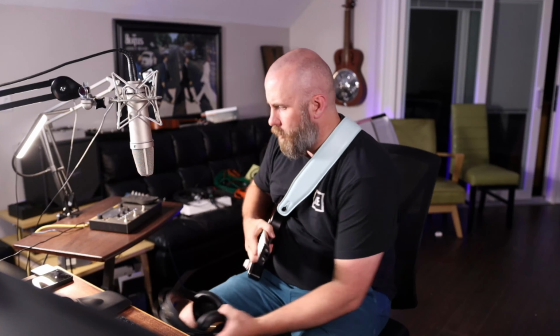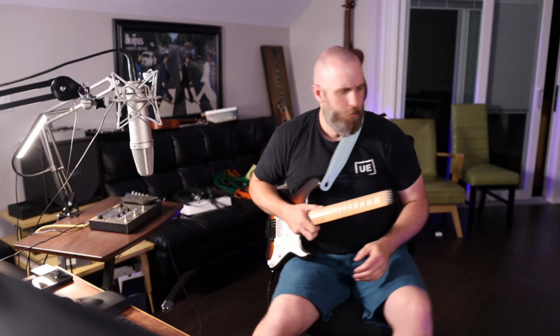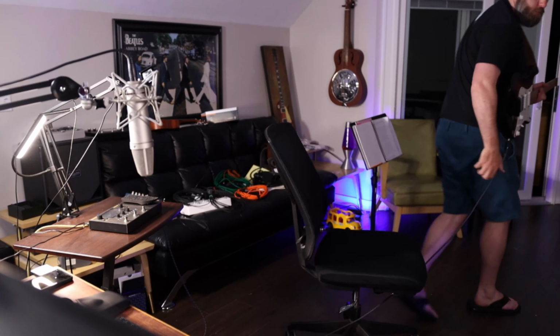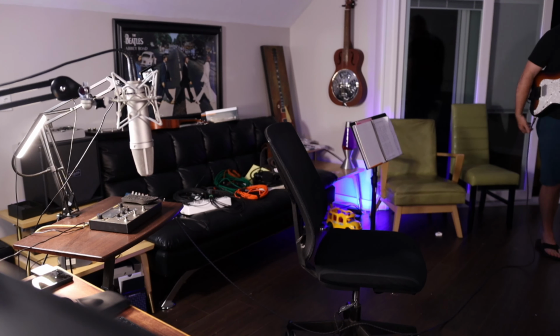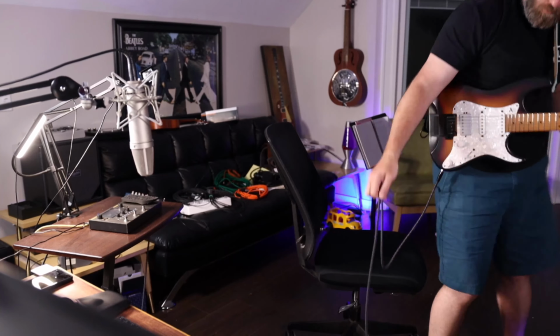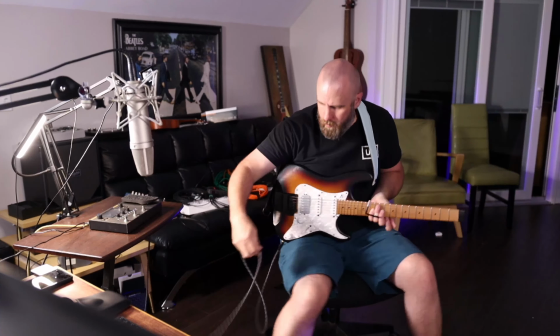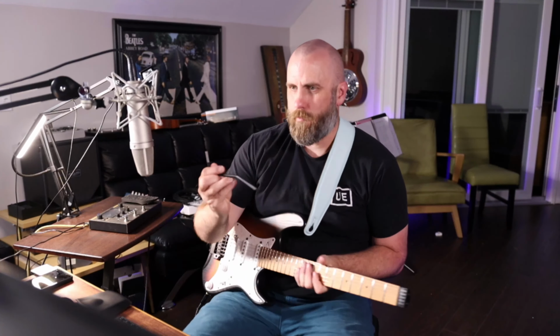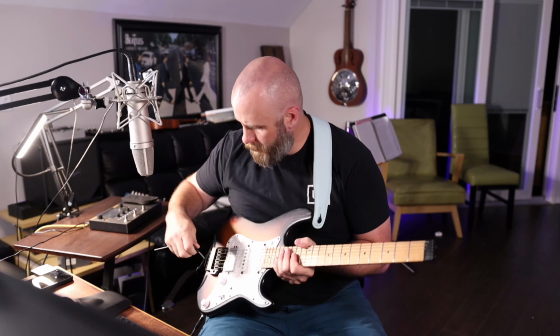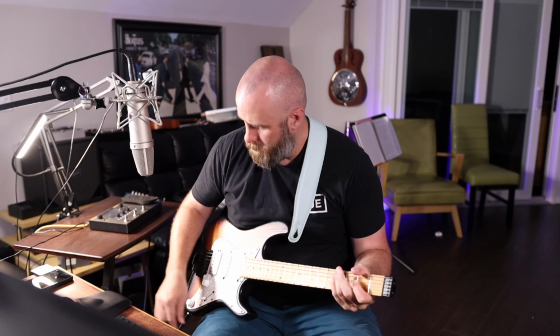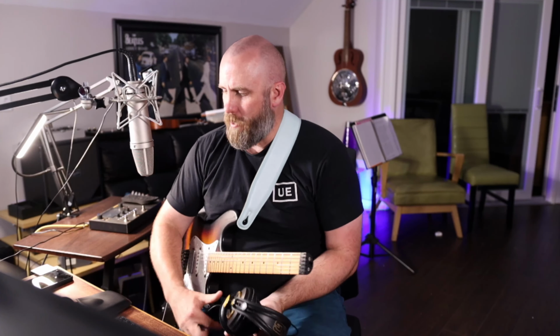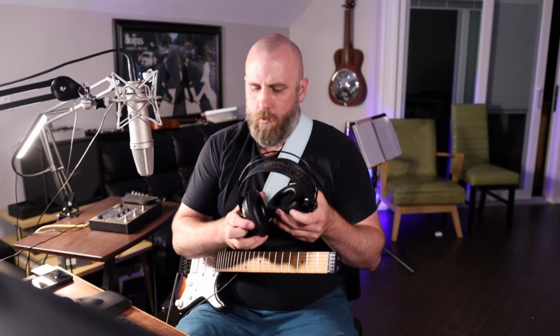I keep wanting to have a trem arm right here. Hold on. Where's my trem arms? So tremolo arm, you gotta stick it in there. And now, get a little whammy stick, jiggle stick.